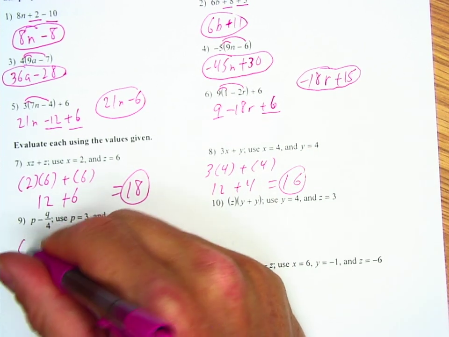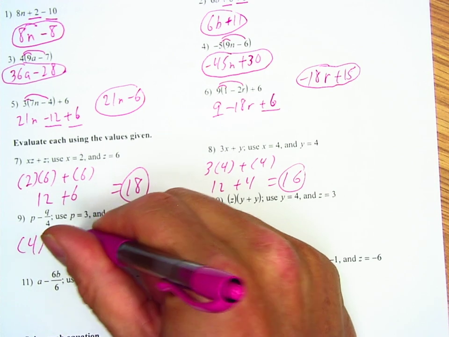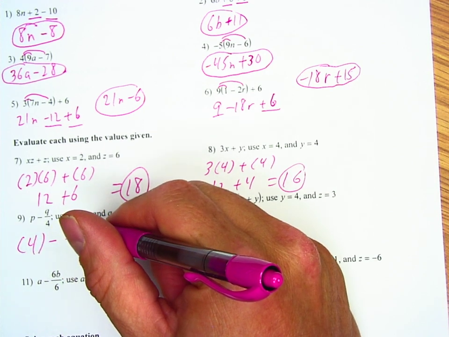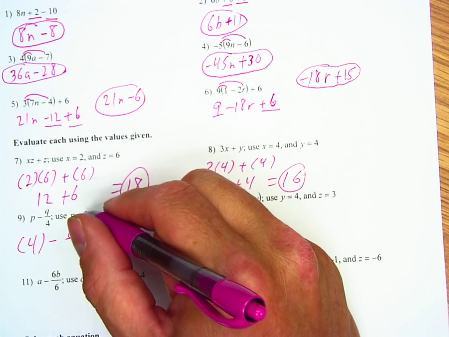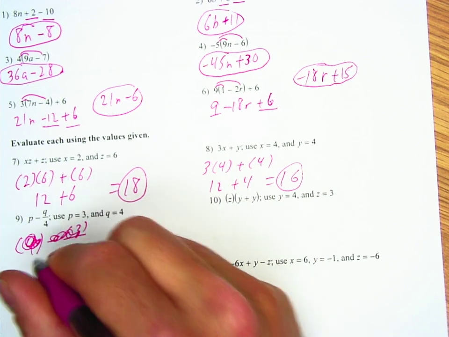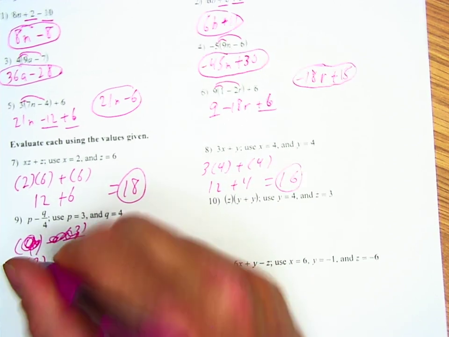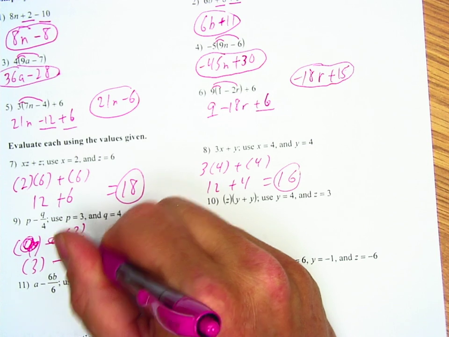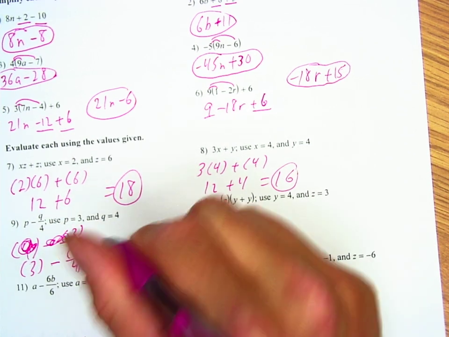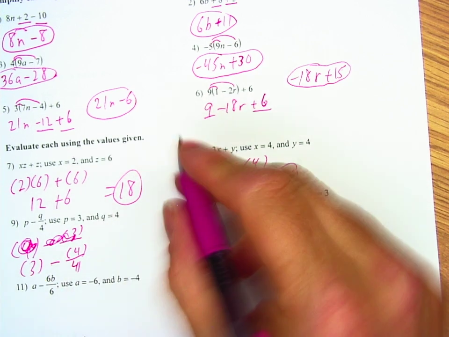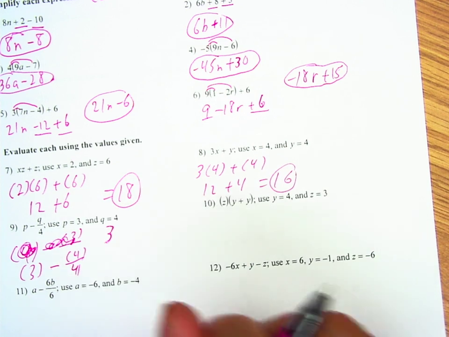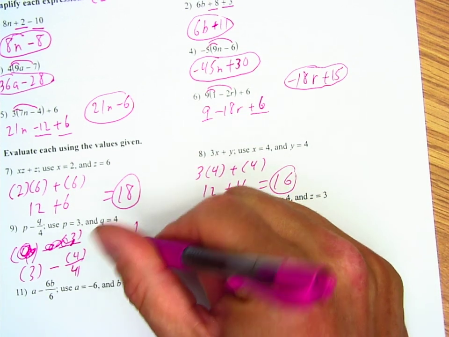Question 9, parenthesis 4 minus parenthesis 3. I'm sorry. P is 3, Q is 4. So I should not use 4 for P here. I should use 3 for P. So parenthesis 3 minus parenthesis 4 divided by 4. So again, this lead parenthesis is unnecessary. There's nothing in front of it. So we're just going to get rid of that one directly. The second parenthesis we have to divide. So 3 minus 1. This is 2.